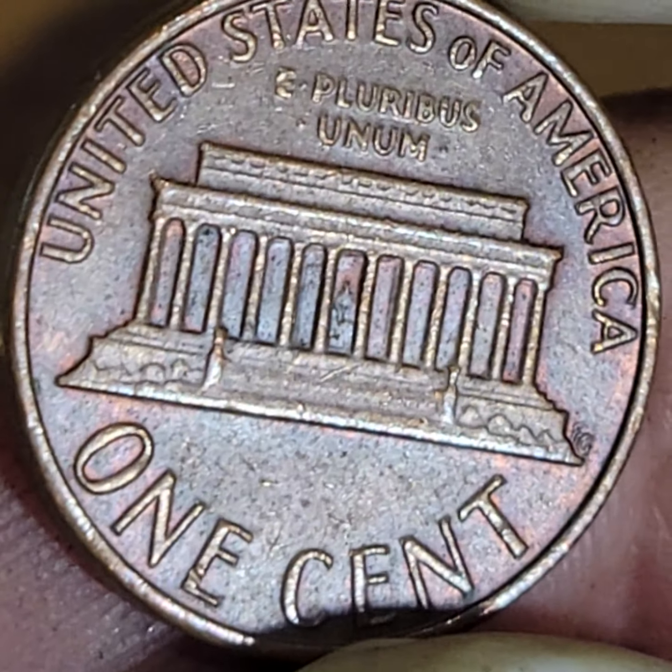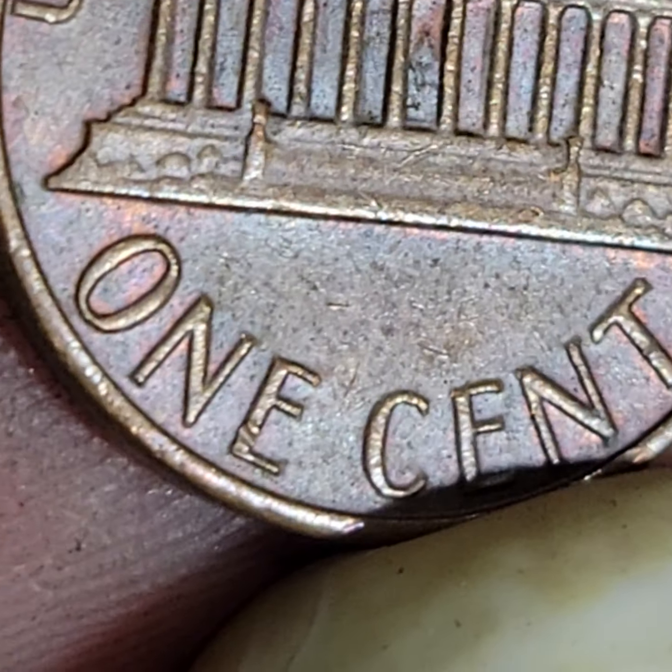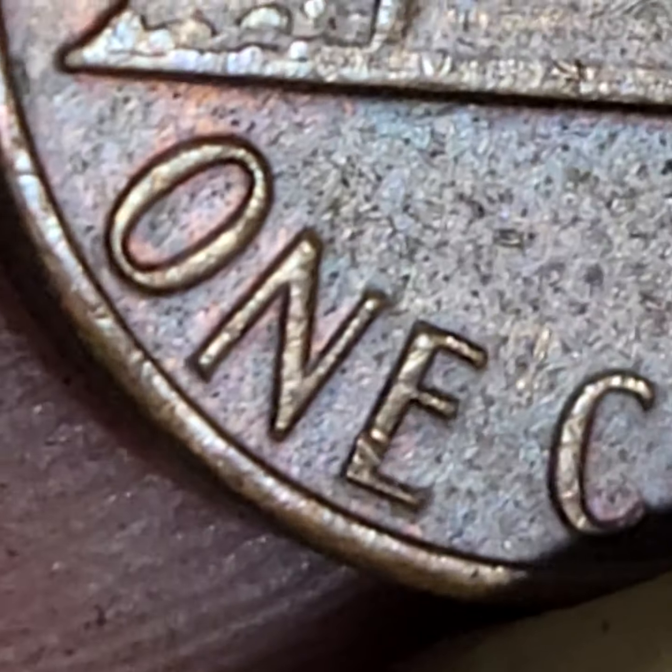Let me look at that a little closer. Nah, that's damage. Looks good though, right?